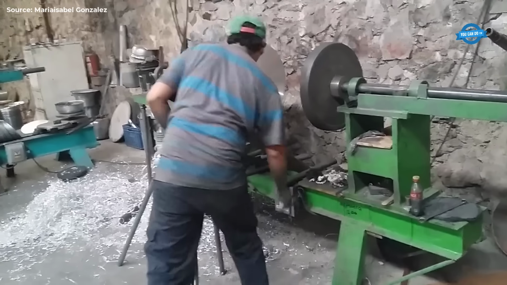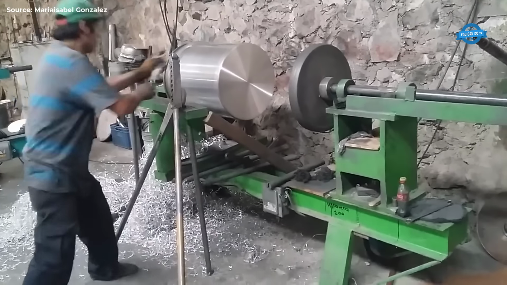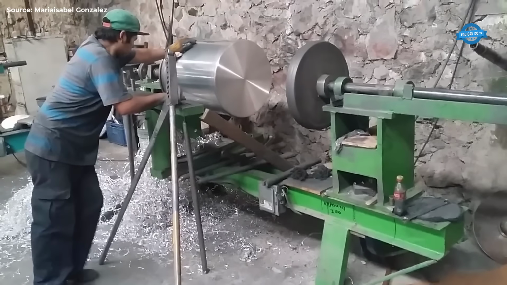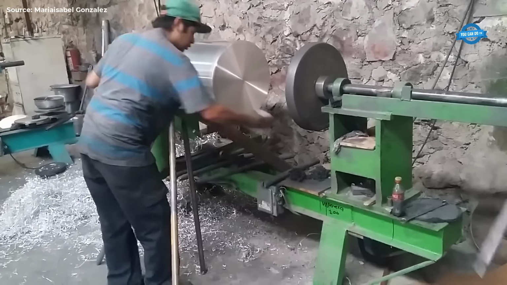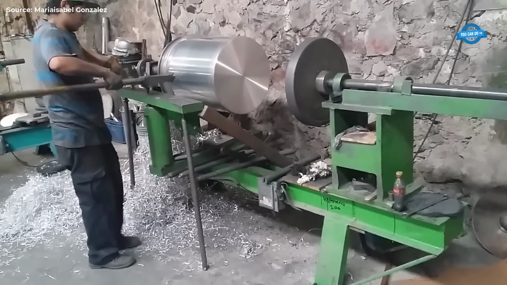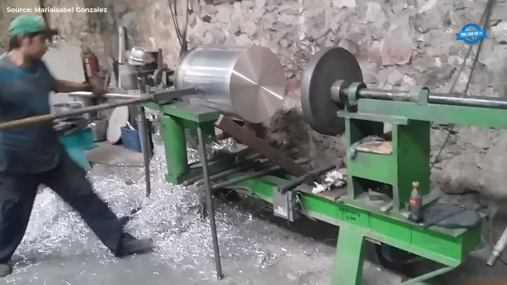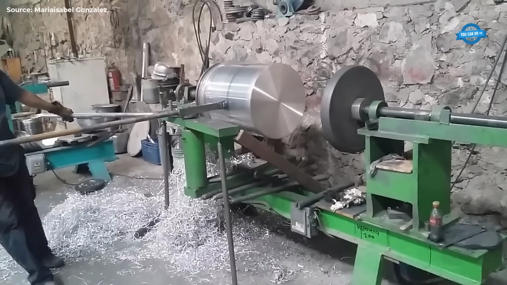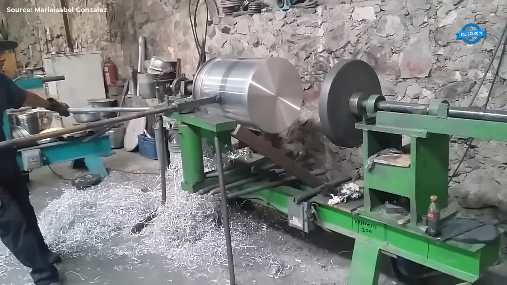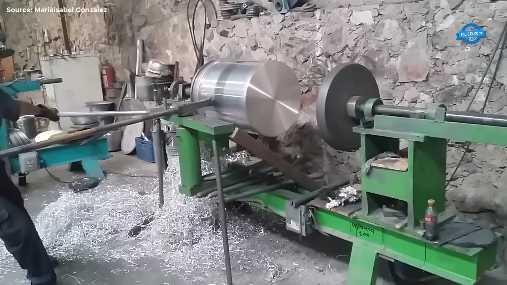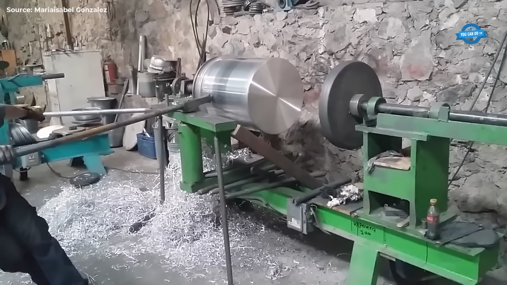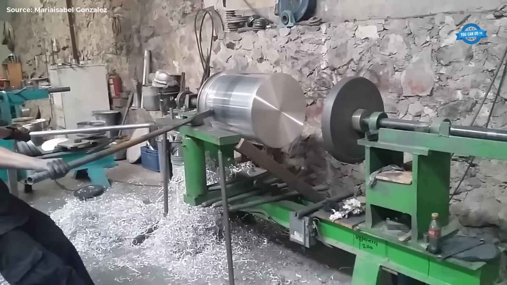Cultural and economic impact. The production of large aluminum steamers in Mexico is not only a technical endeavor but also a cultural one. Metalworking has deep roots in Mexican history, dating back to pre-Hispanic times when indigenous peoples crafted metal artifacts. Today, this heritage is preserved and evolved through modern manufacturing techniques like aluminum spinning.